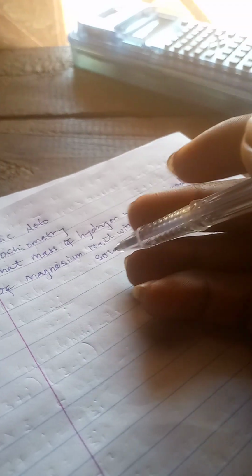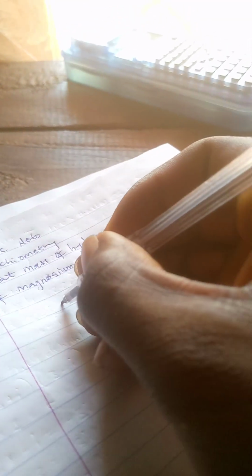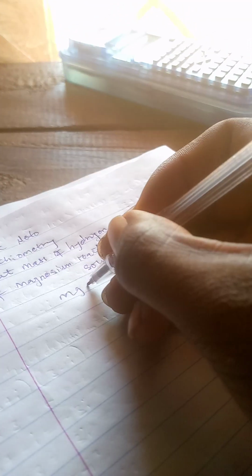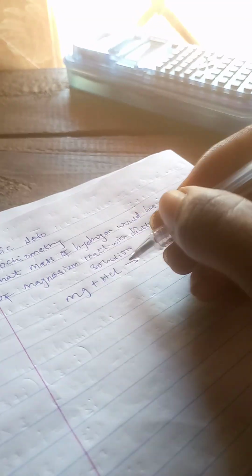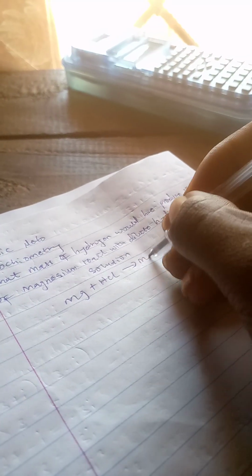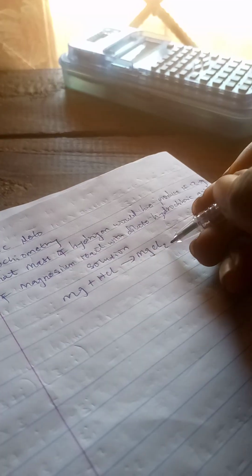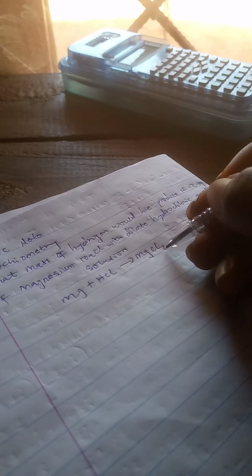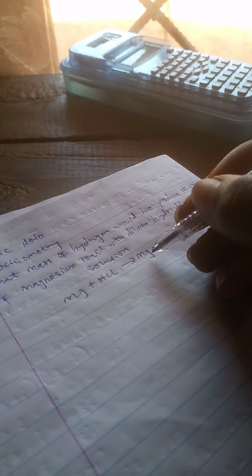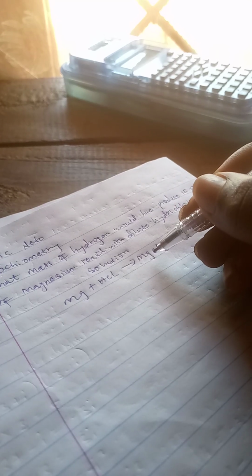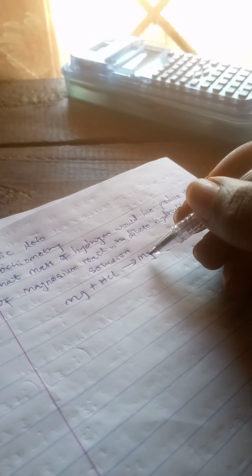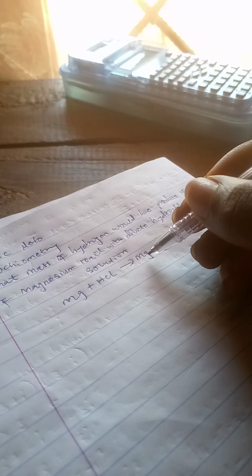So that is magnesium plus hydrochloric acid, because these are two things reacting, and when they react, what will they give us? Magnesium will react with chlorine to give us magnesium chloride. You'll be asking, where is this 2 coming from? This 2 is the valency of magnesium. When elements are reacting, they always interchange their valencies. So magnesium has 2 valency. If you go to your periodic table, you'll see it.